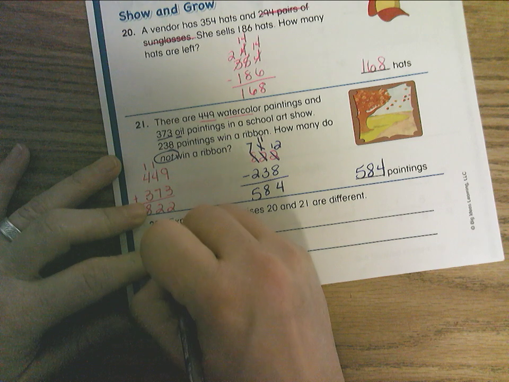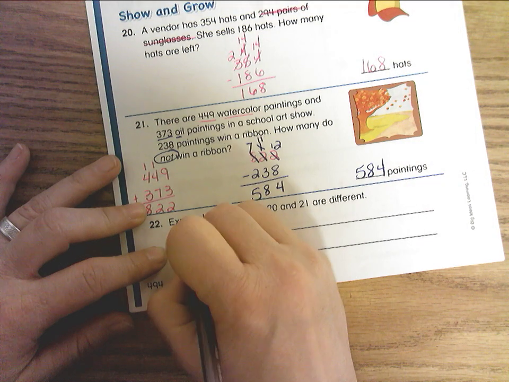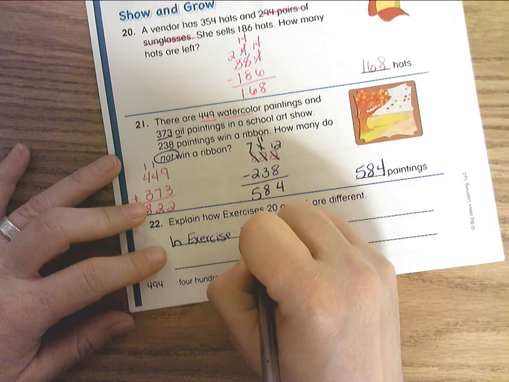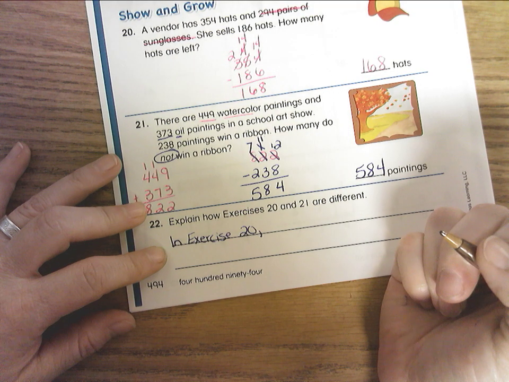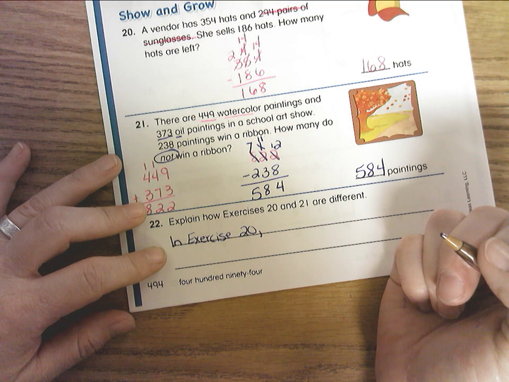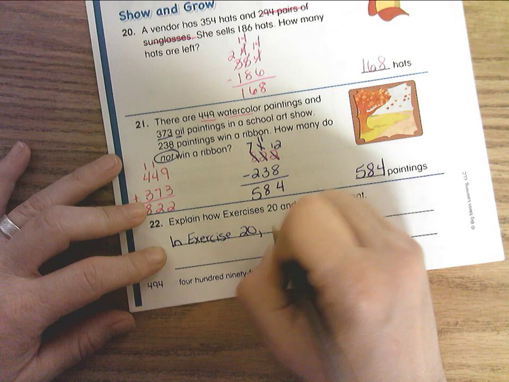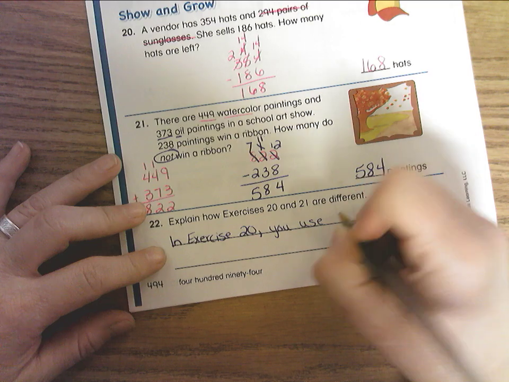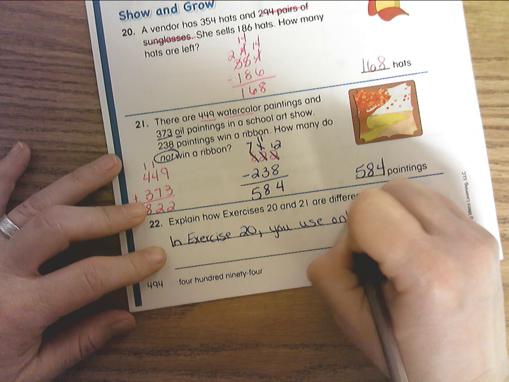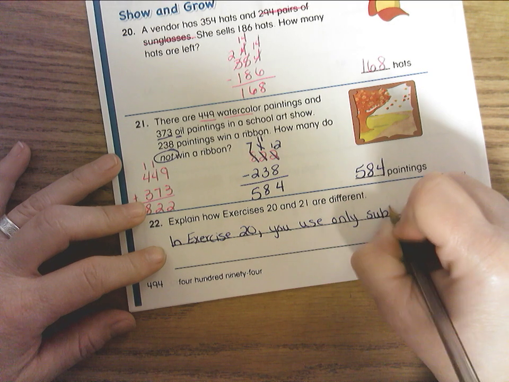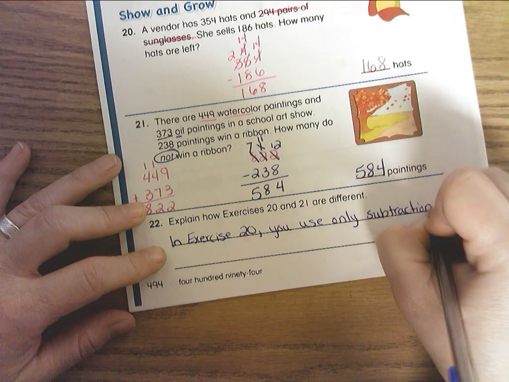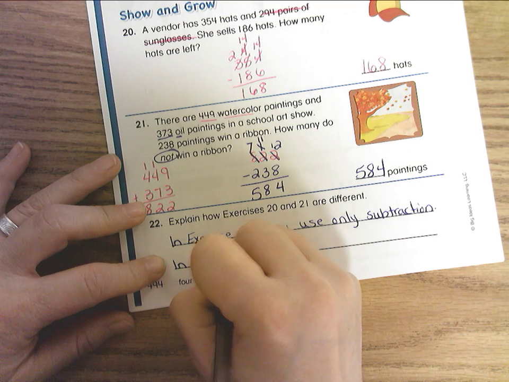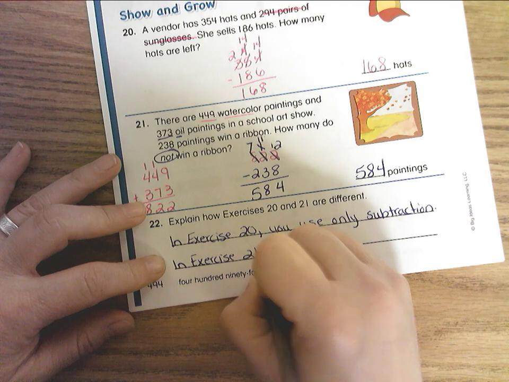Okay, so it says explain how exercise 20 and 21 are different. Well, in exercise 20, what did we use? You use only subtraction. In exercise 21, what did we do?